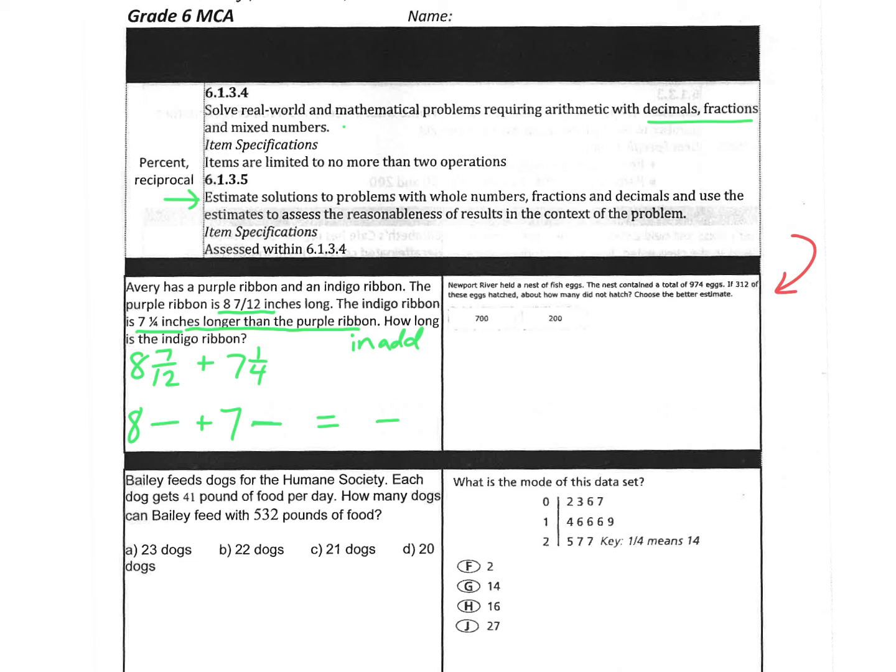Over here, we're going to estimate. Newport River held a nest of fish eggs. The nest contained a total of 974 eggs. If 312 of these eggs hatched, about how many did not hatch? So that means we're kind of subtracting, and it's about how many.